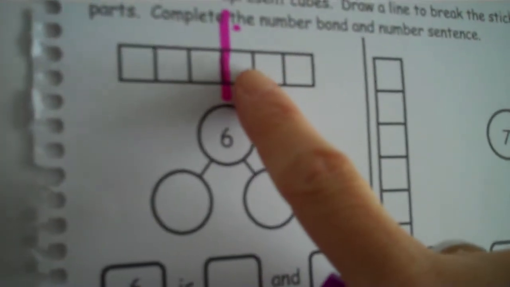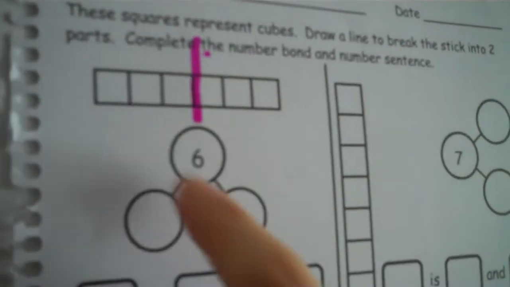So if I'm counting, I have 1, 2, 3, and then on the other side of my break I have 1, 2, 3. If I put those all together and I add them, 1, 2, 3, 4, 5, 6. So that's where my 6 is coming from.